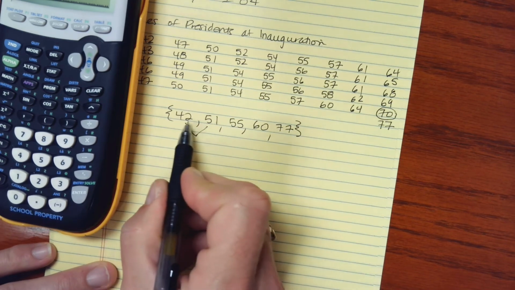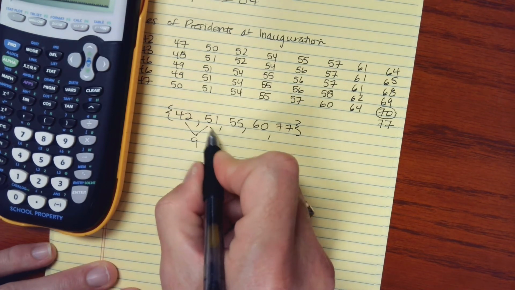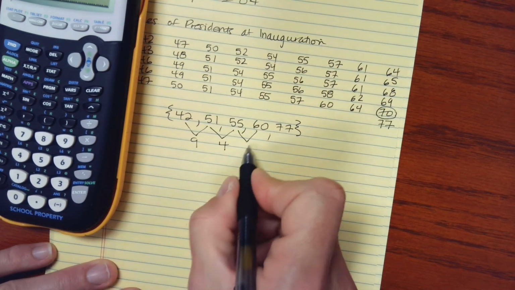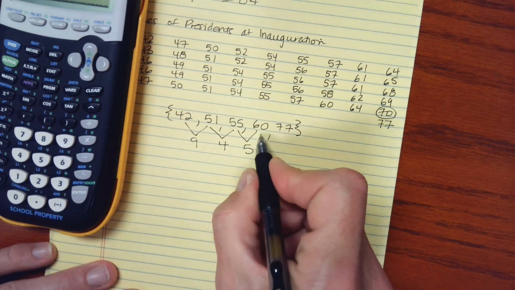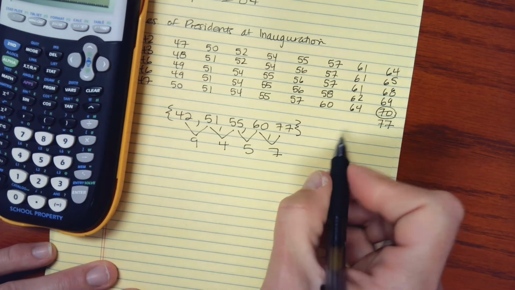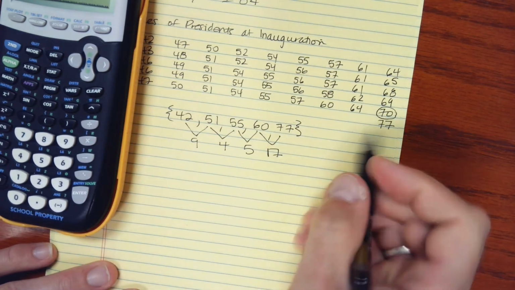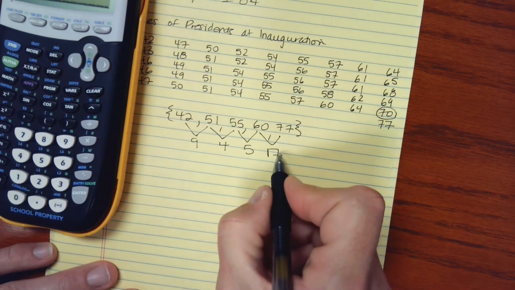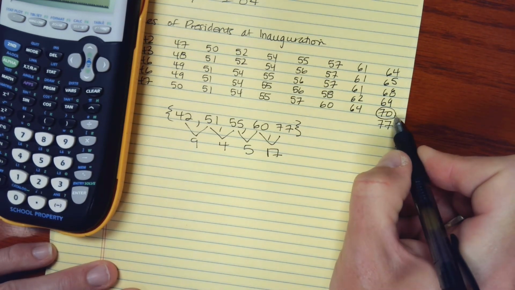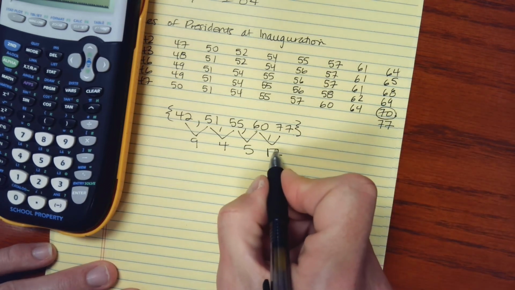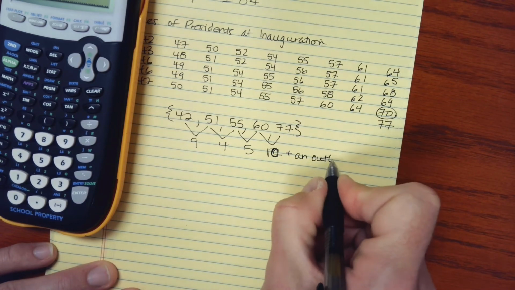The age range in the bottom quarter from 42 to 51, that's an age range of 9 years. But in the second quarter, there's just a range of 4, and here just a range of 5. In the top quarter, there's an age range of 17 years, including that outlier. Now, if we don't include the outlier, what we're seeing in the box plot is a range of 10 years from 60 to 70. So I'm going to say there's a range of 10 years plus an outlier.